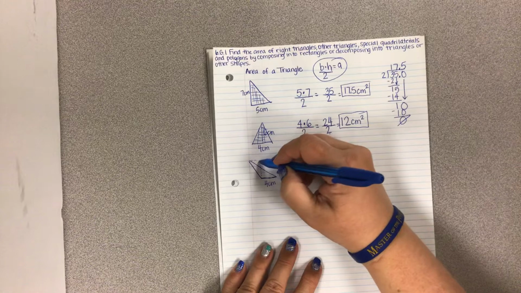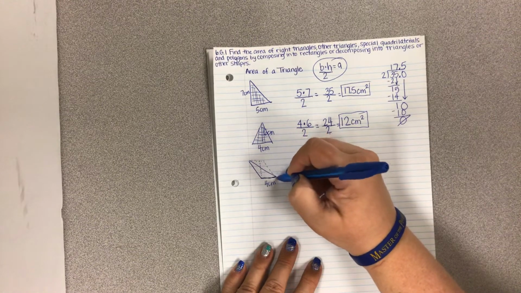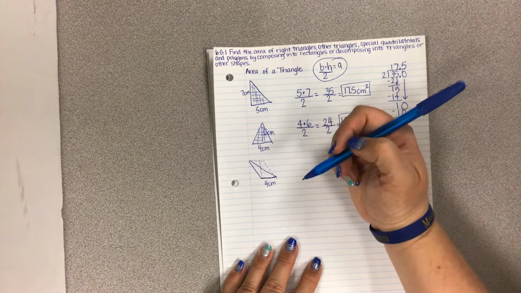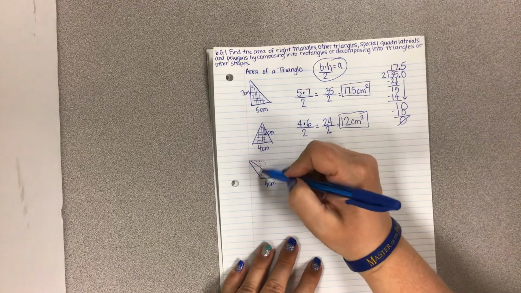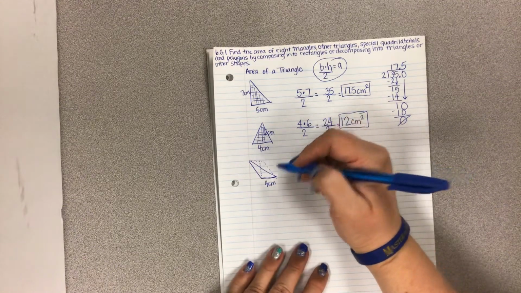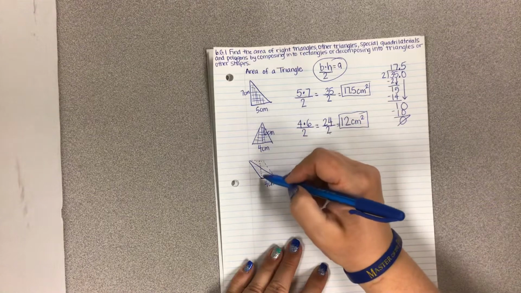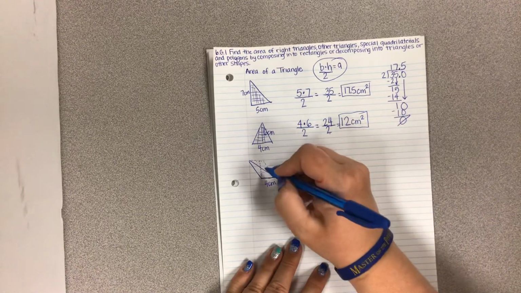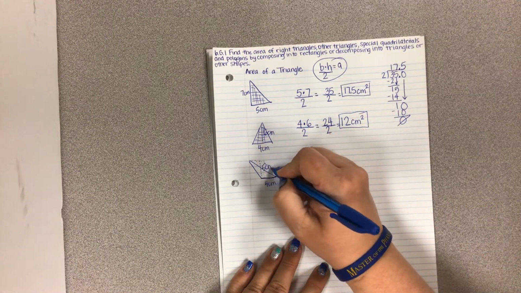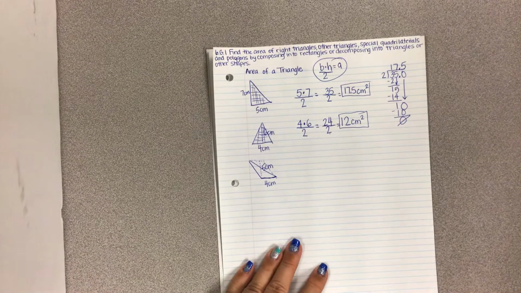And if you remember on your parallelogram, that would be how you would show that anyway. So your height looks a little different when they label it on an obtuse triangle. So we're going to say that this height is 5 centimeters.